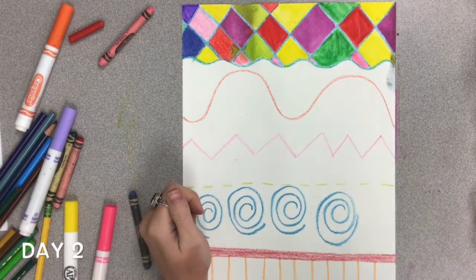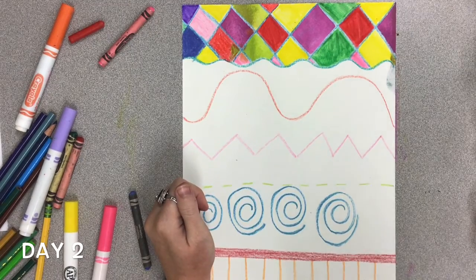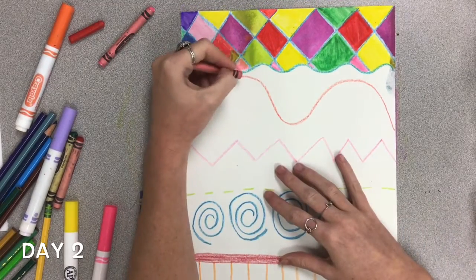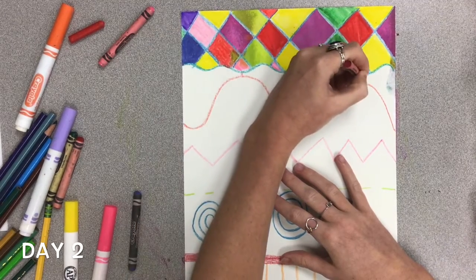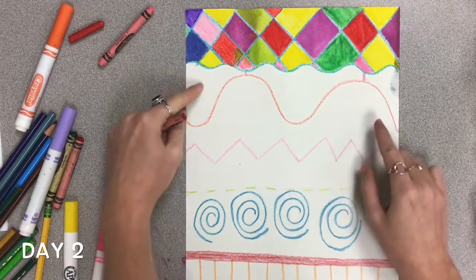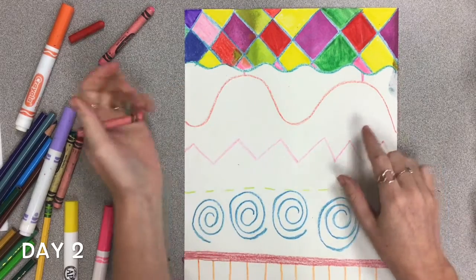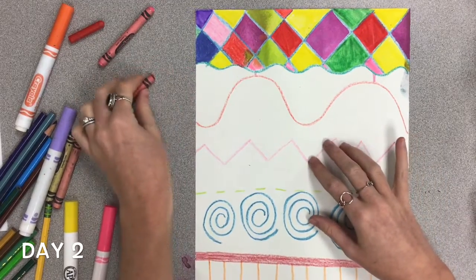So I might even take my crayon and draw a line, because maybe I don't want to use just one color on this. Maybe I want to use a couple of colors.